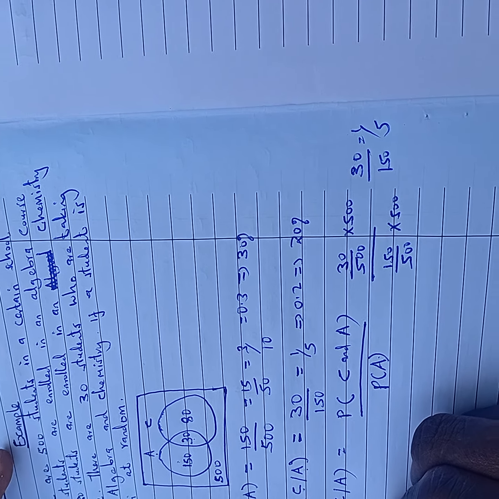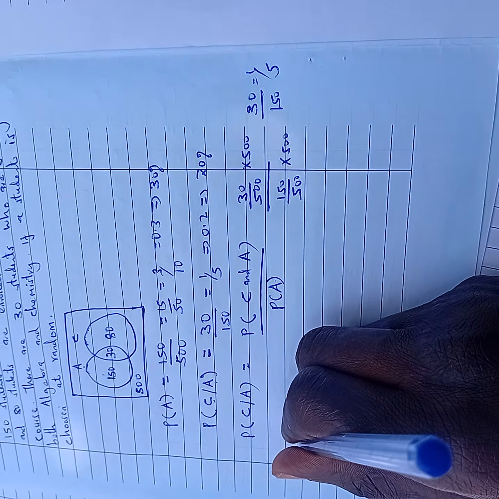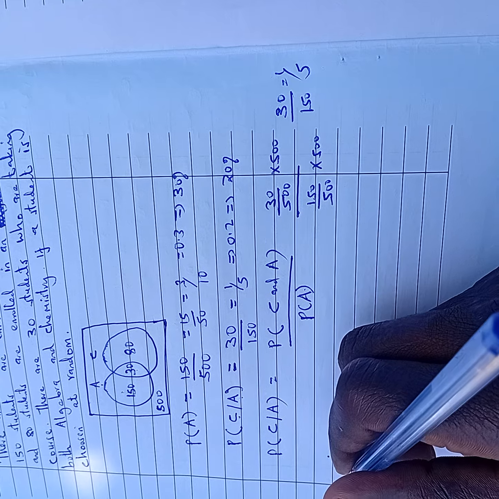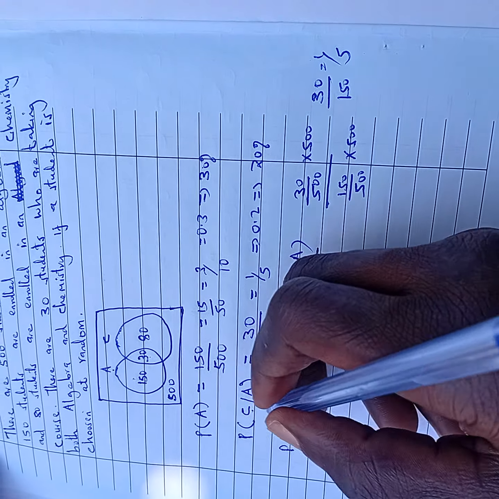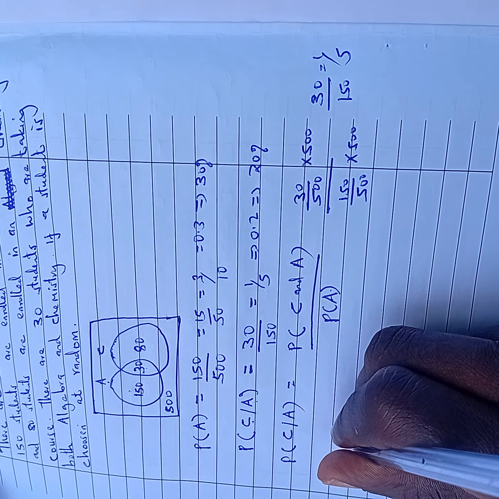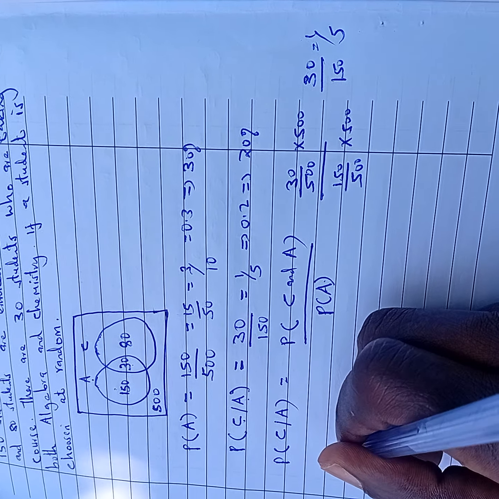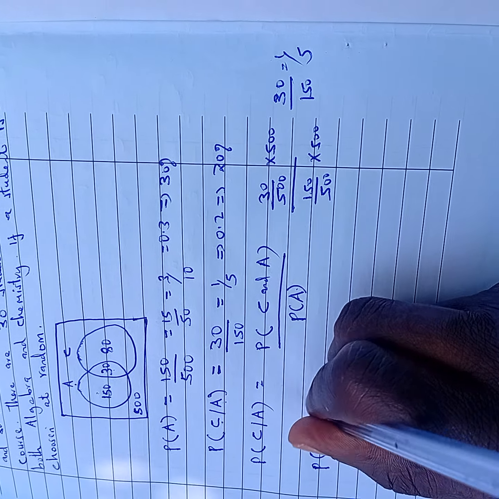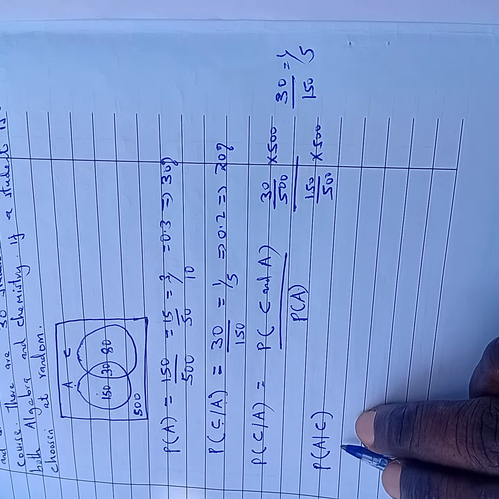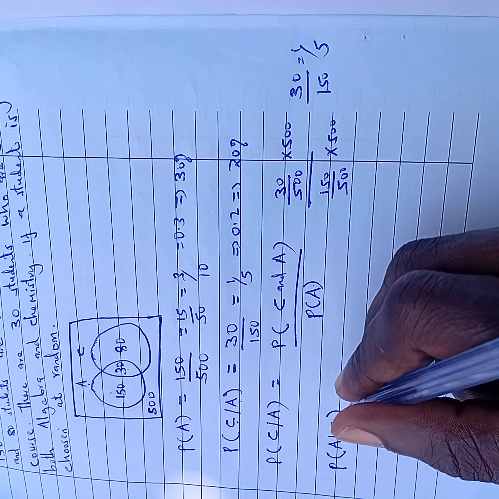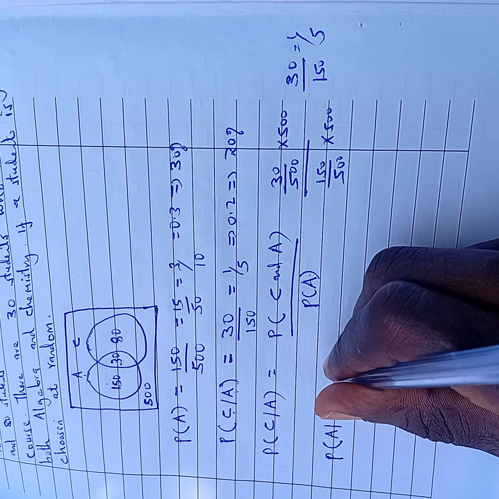The third question: what is the probability that the student is taking algebra given that the student is also taking chemistry? This is a different question from the previous one. The probability of A given C is very different from the one here. So how do we go about it?